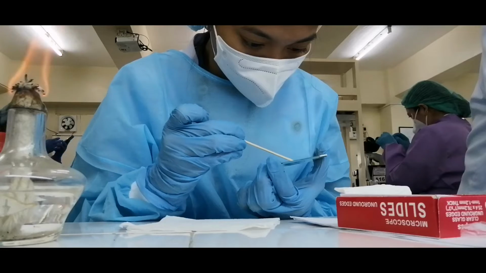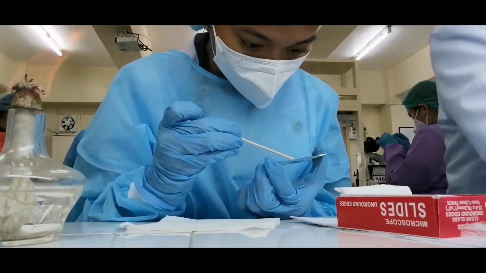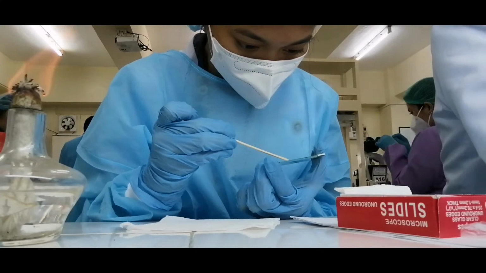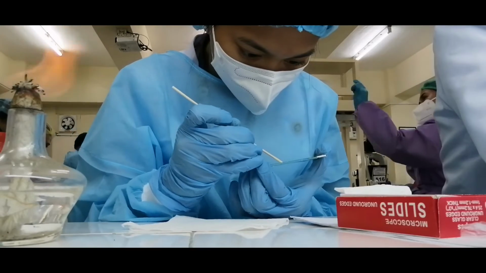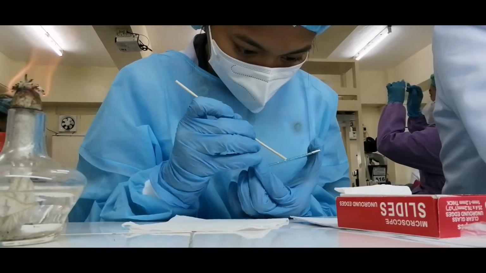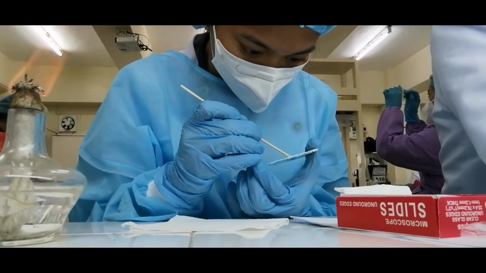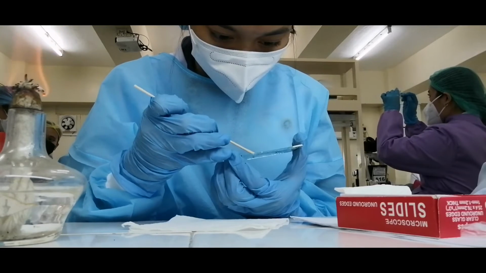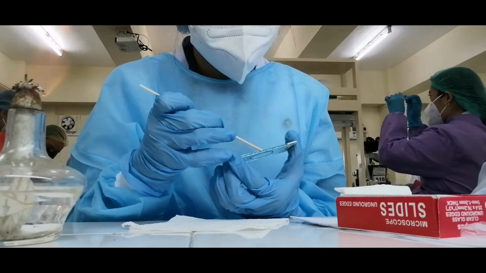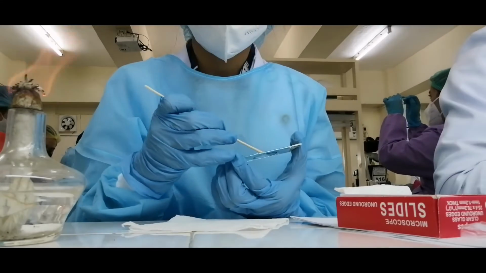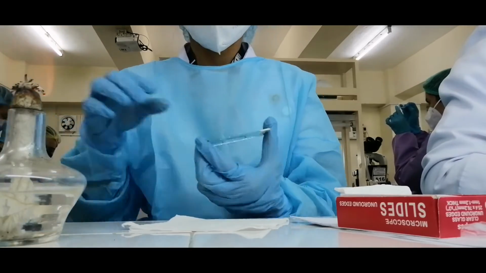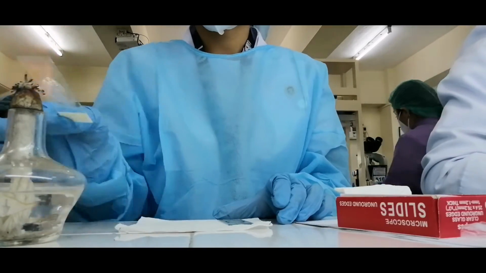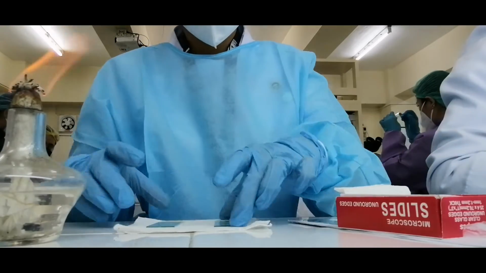Apply the sputum following the template. Cover the whole area before coiling. When you start coiling, always remember that the smaller the coils, the better. After doing so, allow the smear to air dry completely at room temperature.